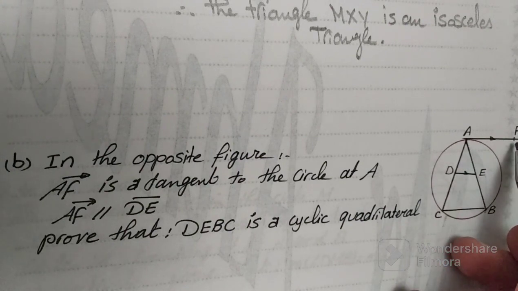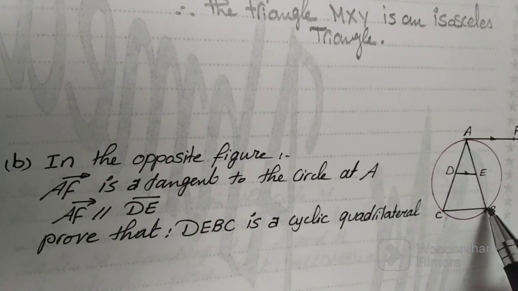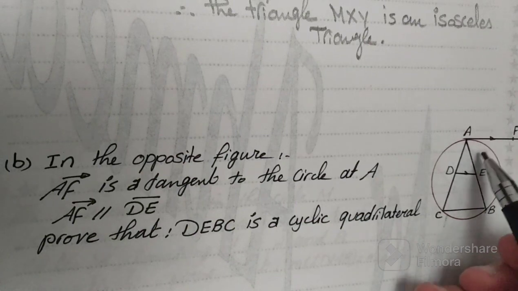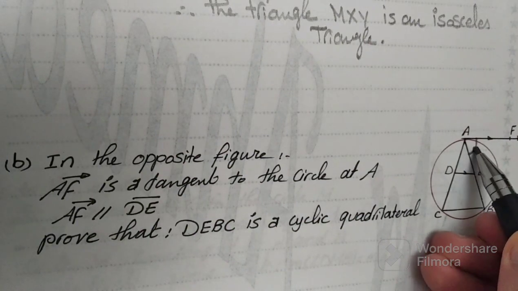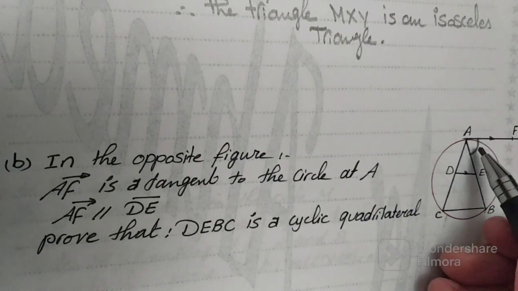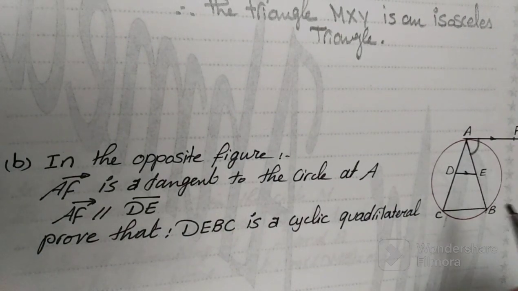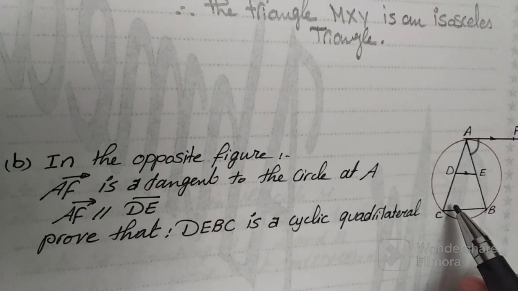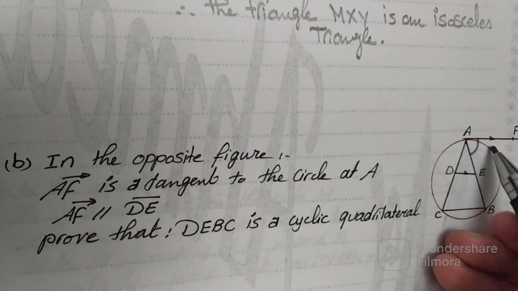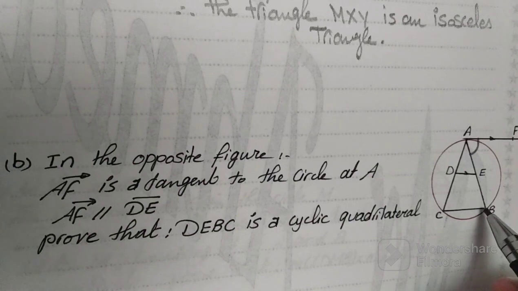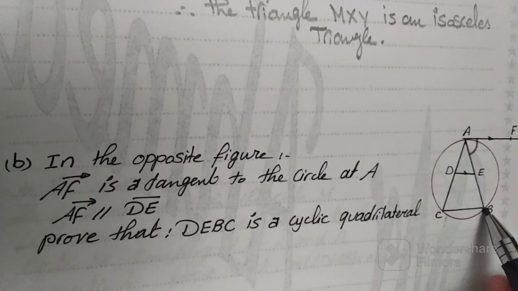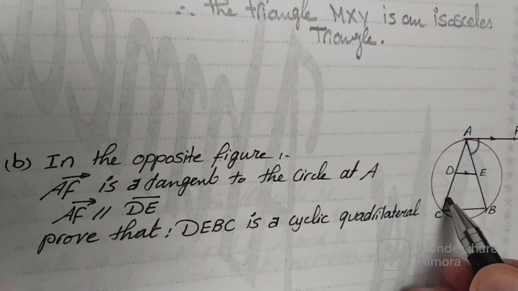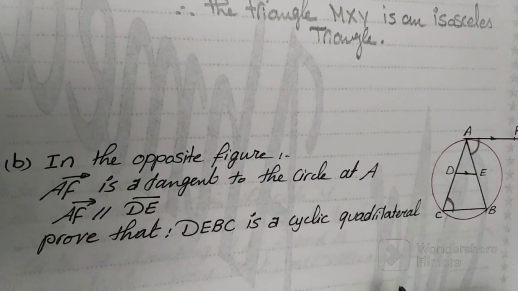AF is a tangent and AB is the chord in the circle, so the angle between them is called the angle of tangency. The angle of tangency equals the inscribed angle subtended by the same arc. Then the measure of angle FAB equals the measure of angle C. Number 1.